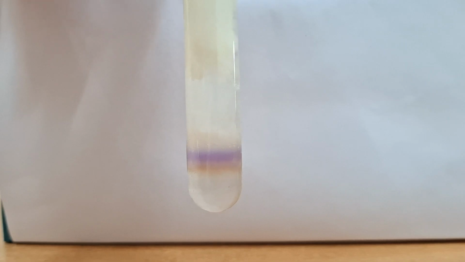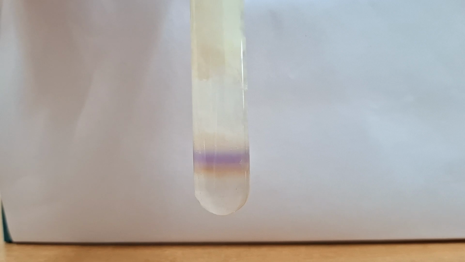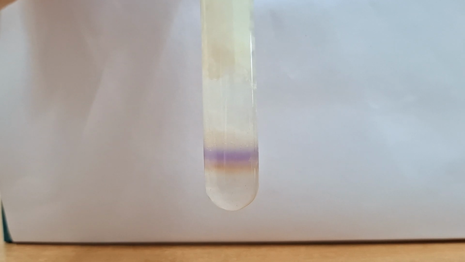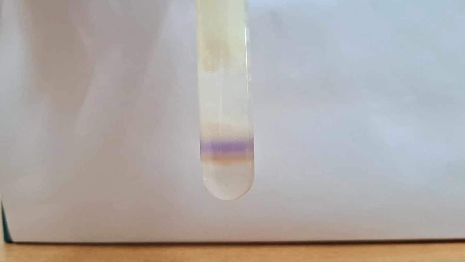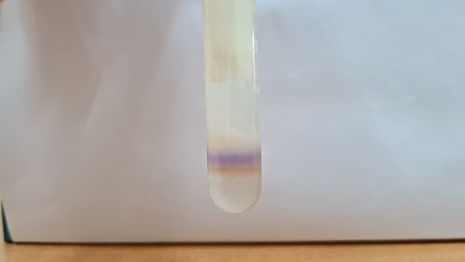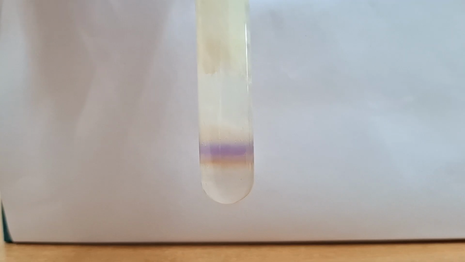Then slowly add 2 to 3 ml of concentrated H2SO4 carefully by the side of the test tube, and you can see this. A violet colored ring is formed at the junction of the 2 layers, very nicely formed. So this test is positive, and this indicates the indole ring. So tryptophan is positive in this test solution.